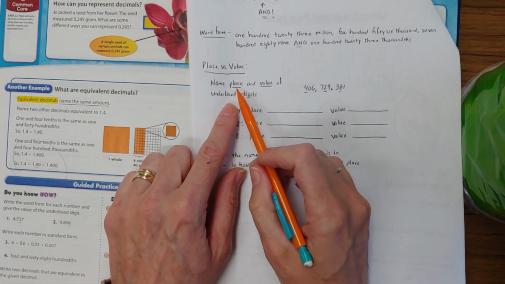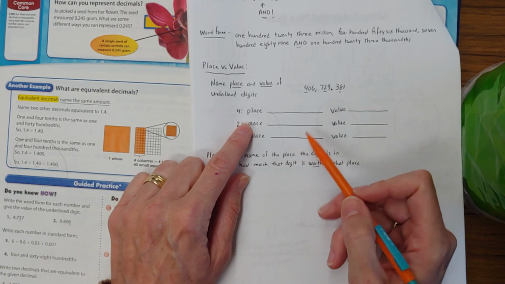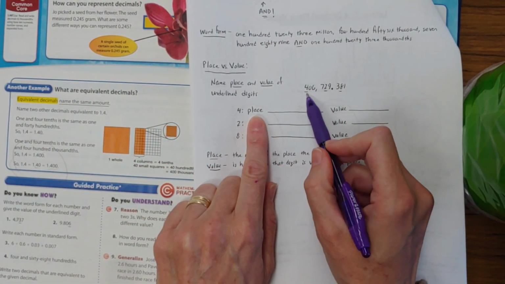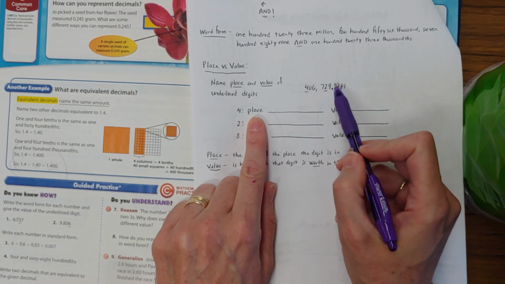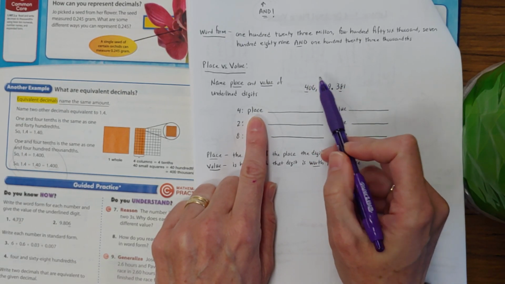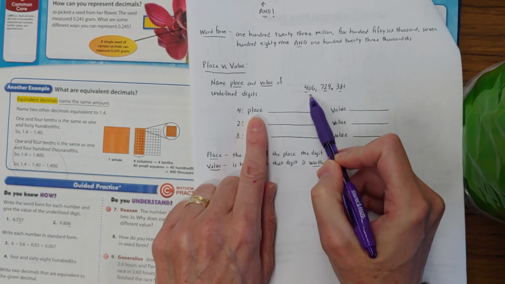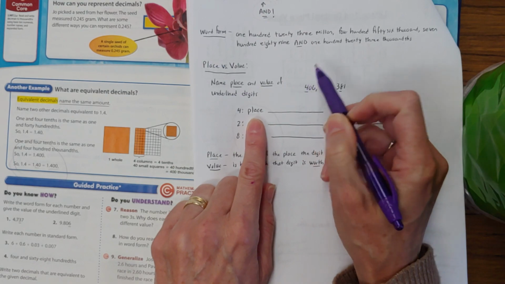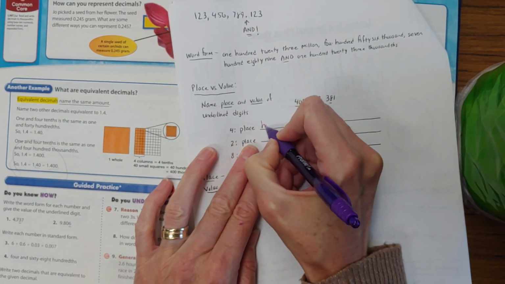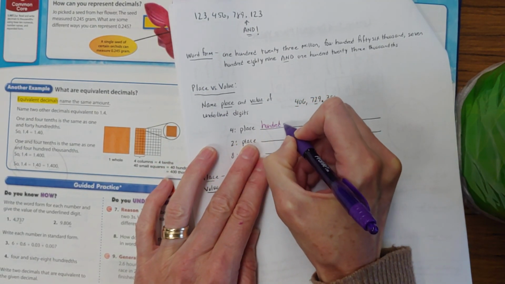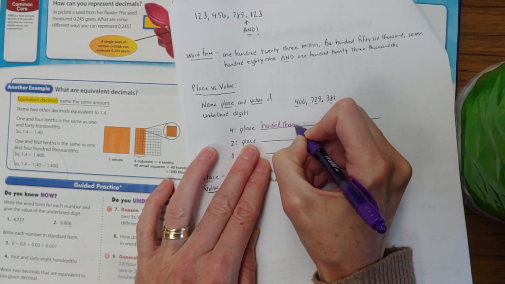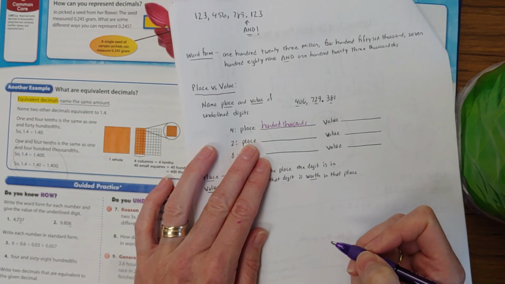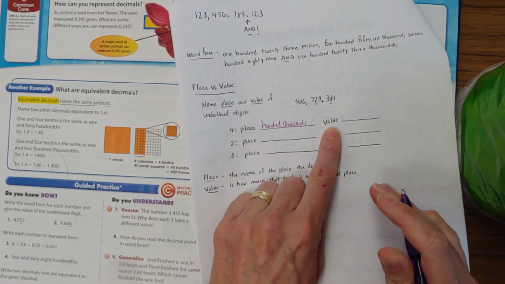So name the place and value of the underlined digit. So you're going to fill these in as you do this with me, okay? So with a 4, what place is it in? Okay? So remember, here's my ones period and my thousands period. And we said in each period we have a ones, tens, hundreds, ones, tens, hundreds. So what place is this? This is the hundred thousands place. 100,000s place, okay?